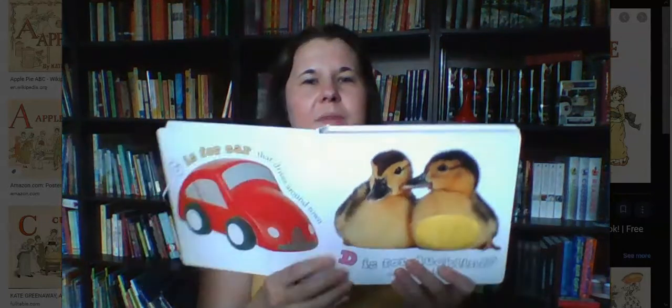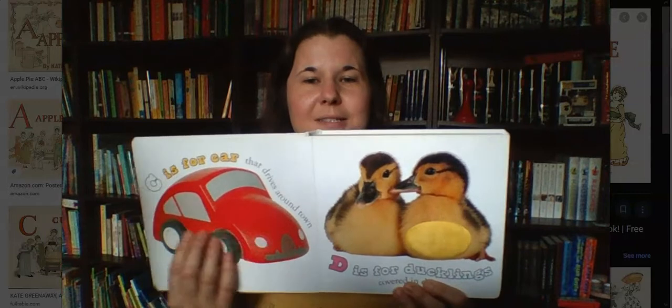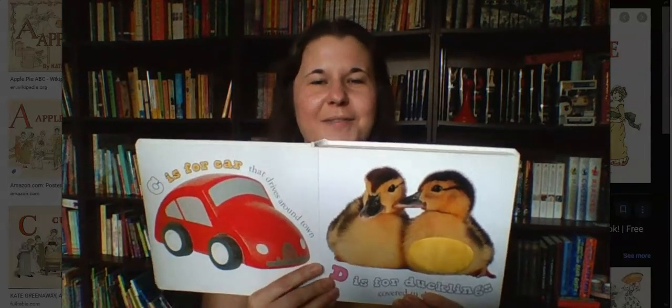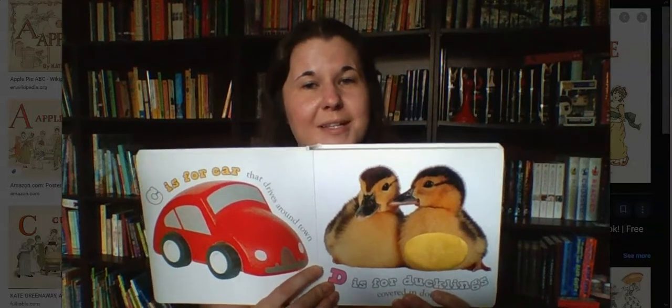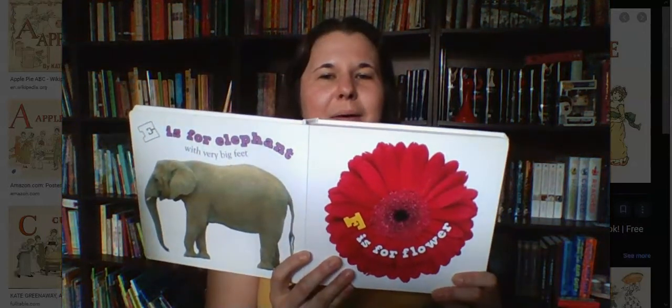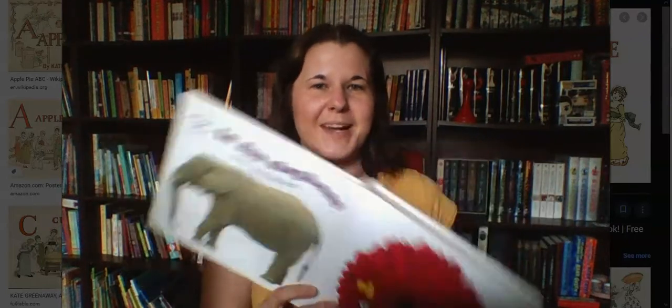Same thing here. Ducks, you could say, are the size of a car, right? Because they're side by side and represented spatially next to each other, so they're about the same size. That's just so interesting to me. Same thing with this elephant and this flower. Either elephants are tiny or flowers are ginormous, right?